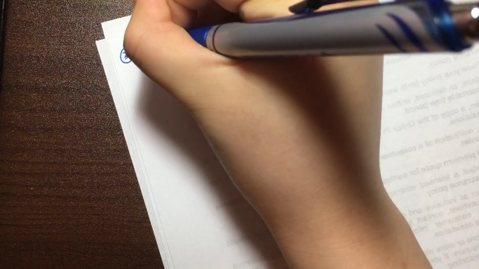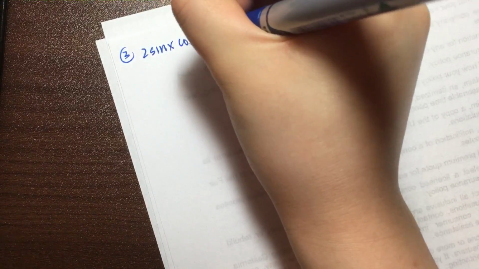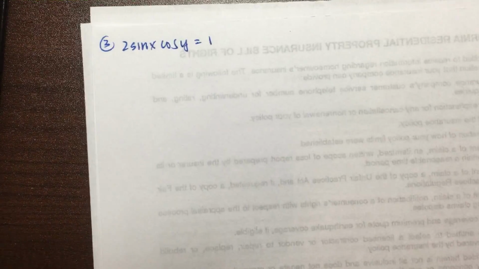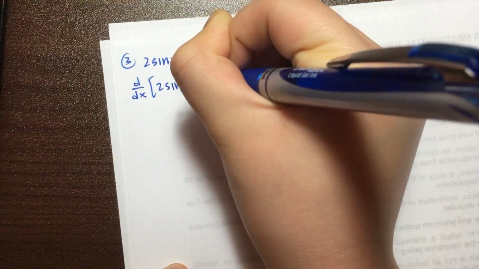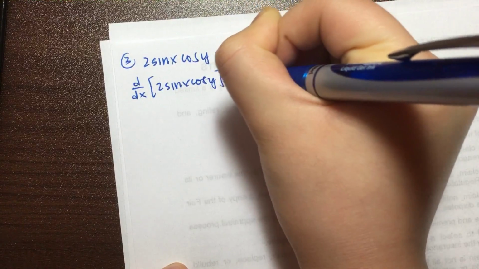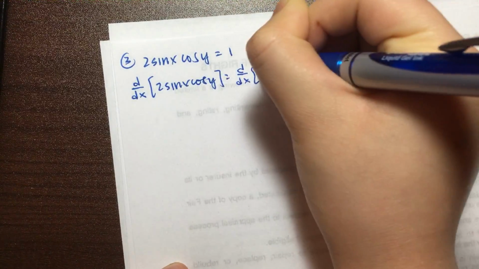Alright, and then the other, there's problem 3. Other questions I wanted to do. 2 sine x cosine y equals 1. This one is a bit harder. It has trig. Yay, everyone loves trig. Alright, take the derivative of both sides.